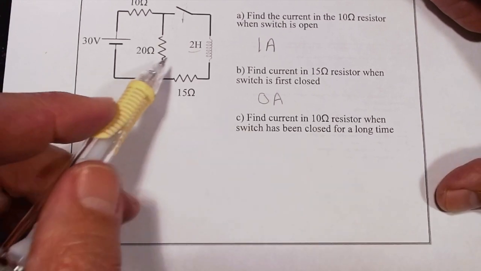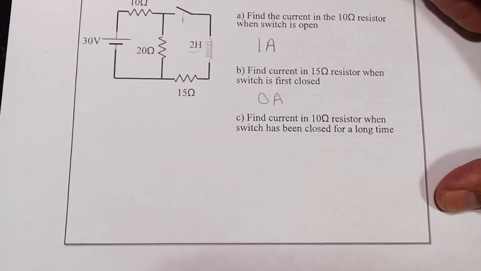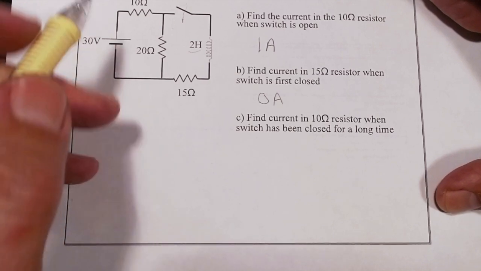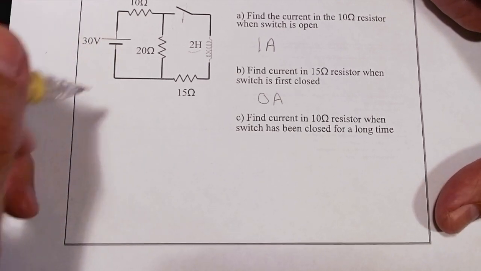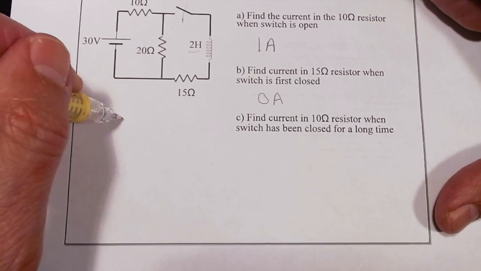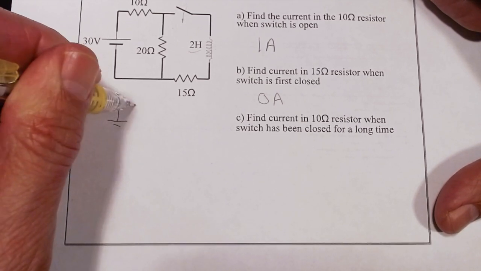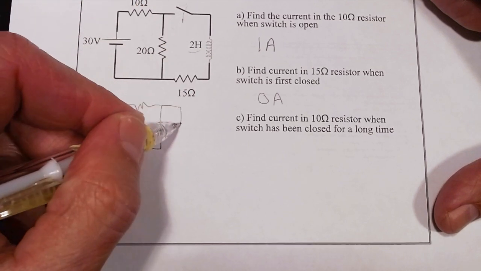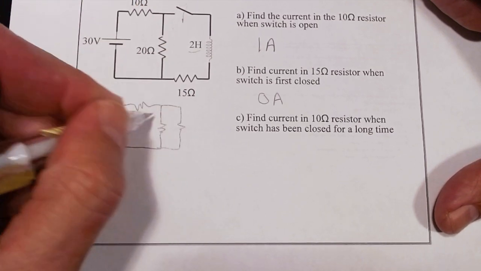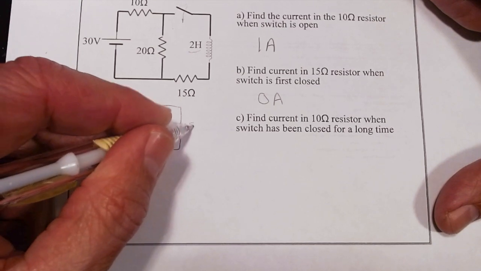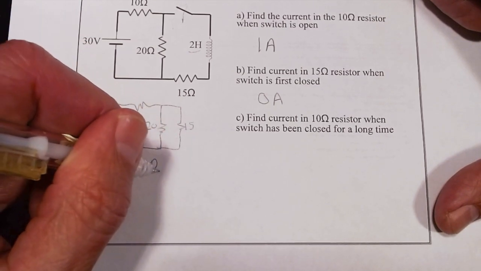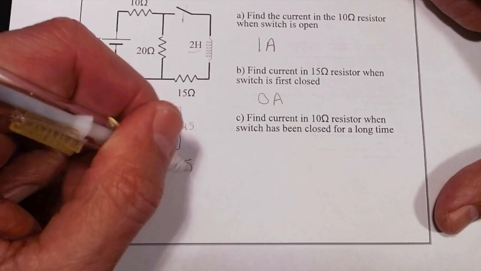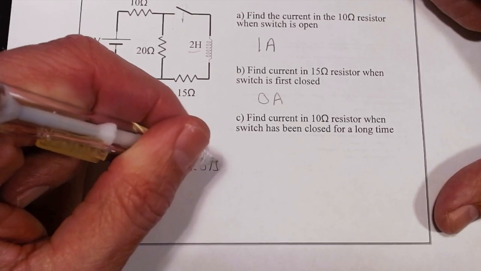So in the long term, this becomes a wire. After the charge, it has adjusted to the charge that's trying to be pushed through there. It becomes a wire, essentially. So then we have this in parallel with 15 ohms. And when you do 20 ohms in parallel with 15 ohms, the resistance ends up being 8.57 ohms.